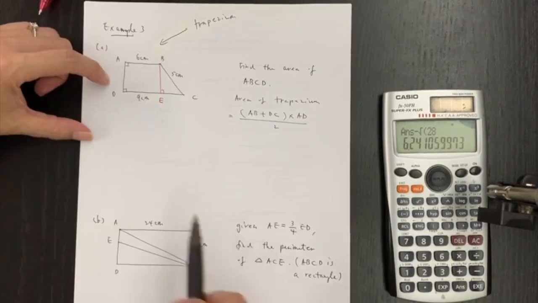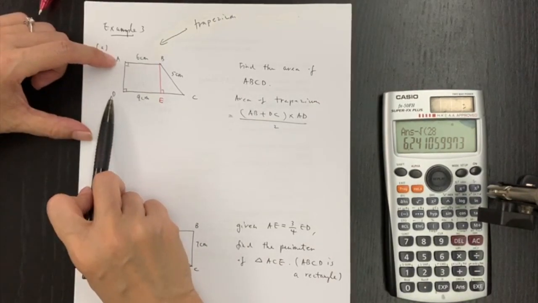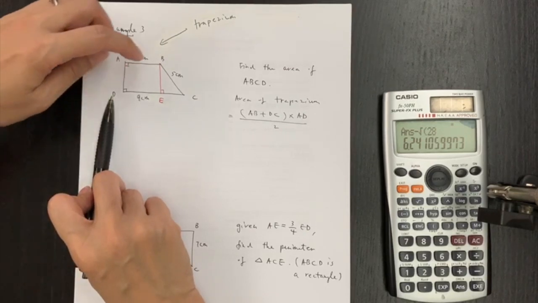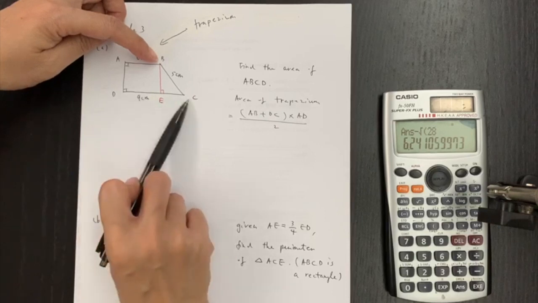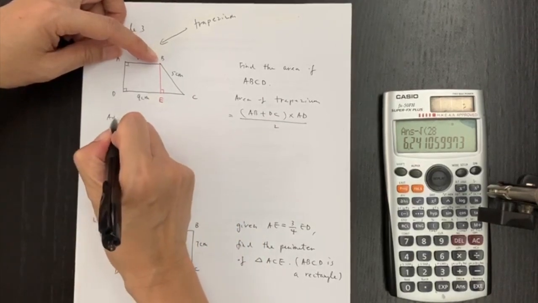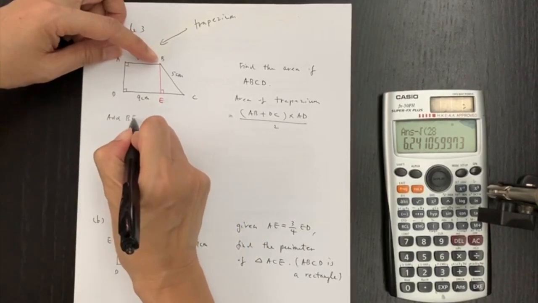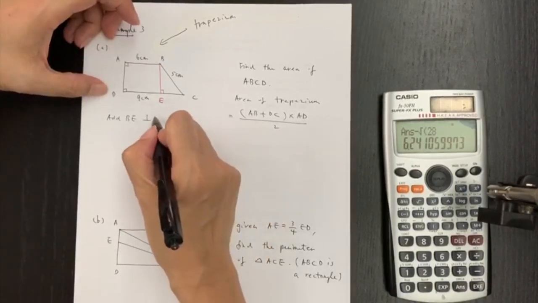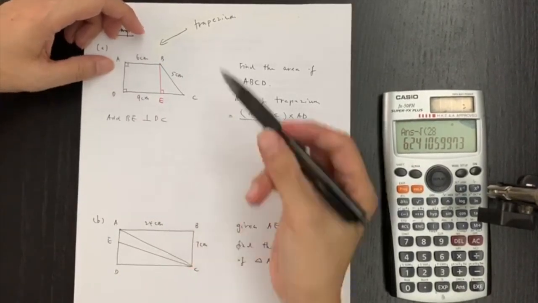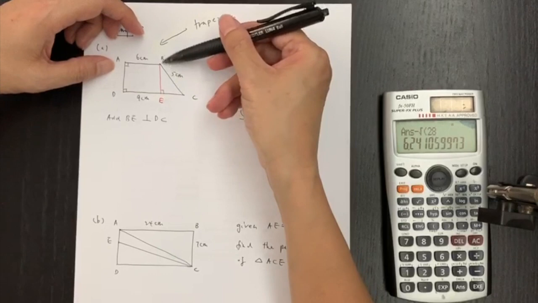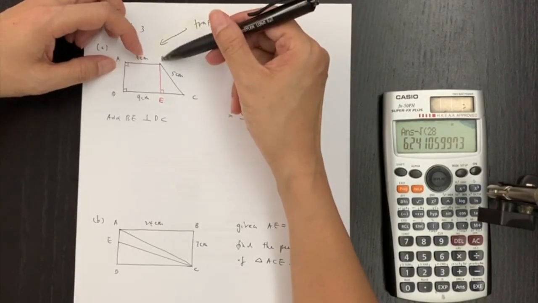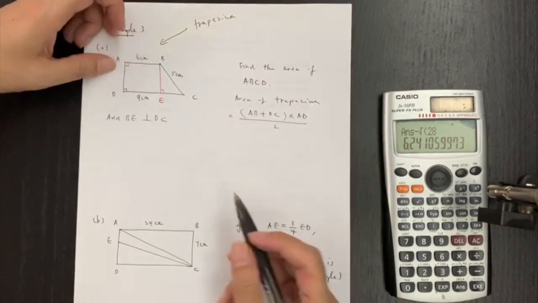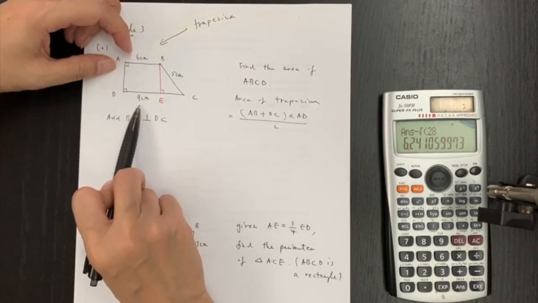Okay. Alright, so to find AD, which is also the height of the trapezium, I need to add this line, which is BE, perpendicular to DC. So therefore, you can see I have a right-angled triangle here. So that I can link these three sides up by using Pythagoras theorem. So this is 9 cm, this is 6 cm.